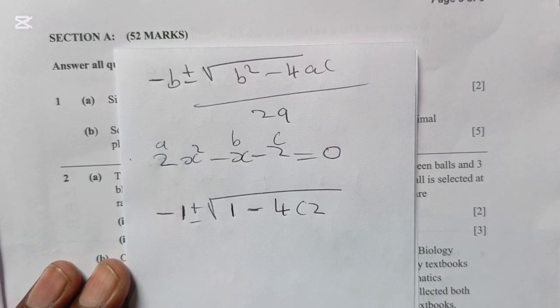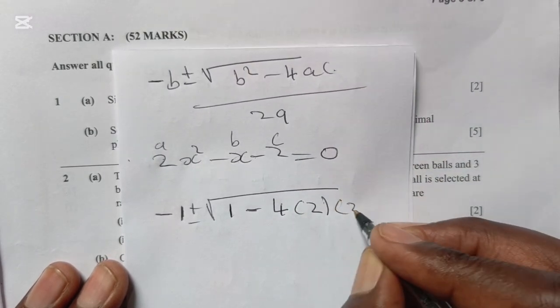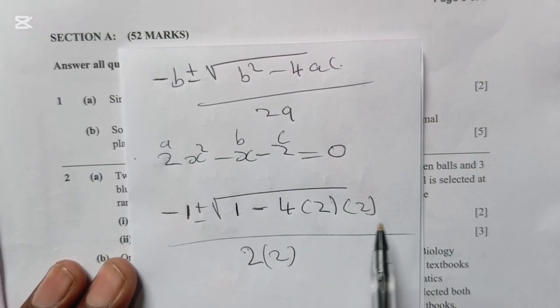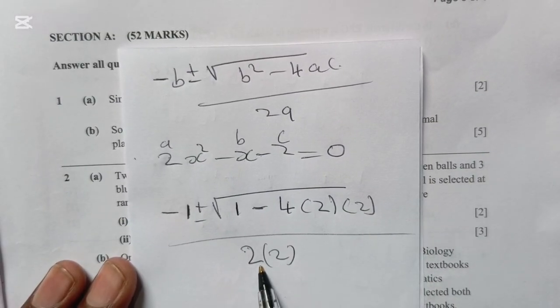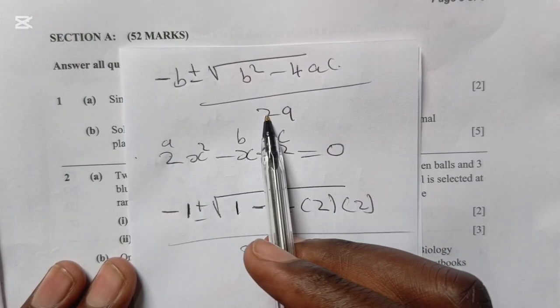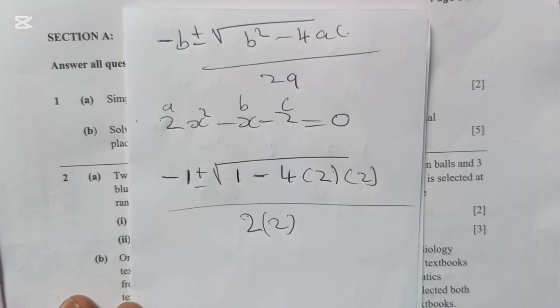You close the bracket. So after you close the bracket, you come to c. What is our c again? It is 2. Then you write over. Alright guys, so we write our 2 in there, then 2, this is a here. So this 2 is part of the formula. So now we come here guys. Make sure you're following guys.